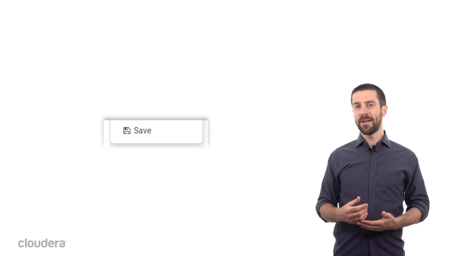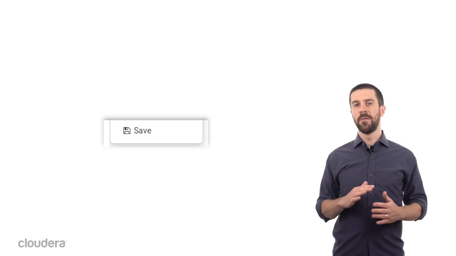Finally, there's a Save button at the bottom of that menu, but please do not try to use that. That does something completely different that's beyond the scope of this course.